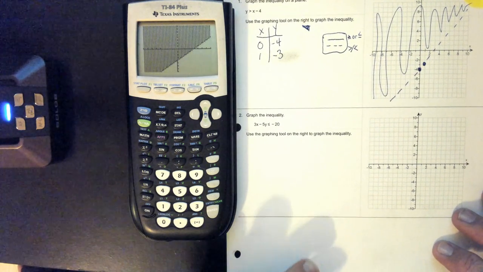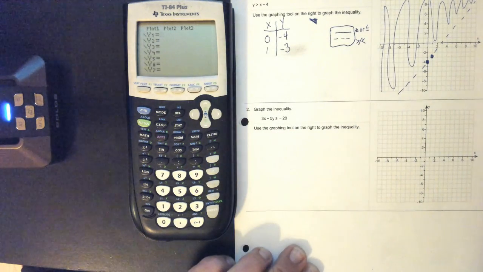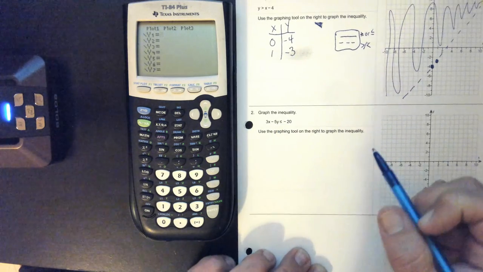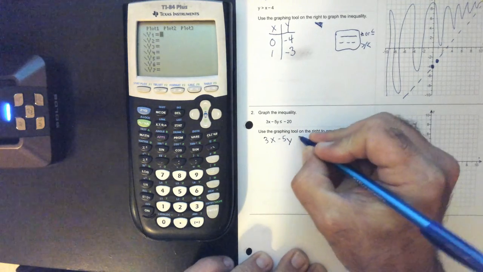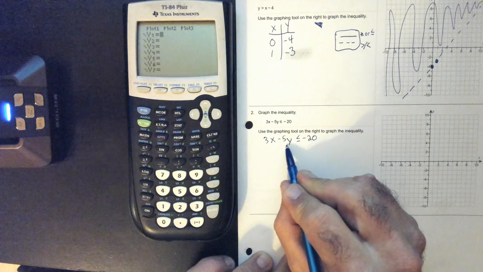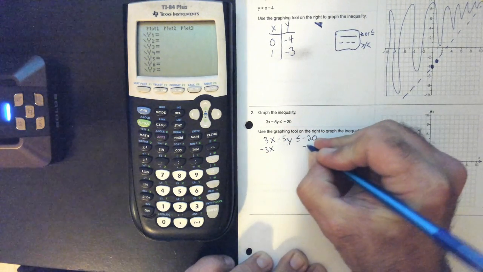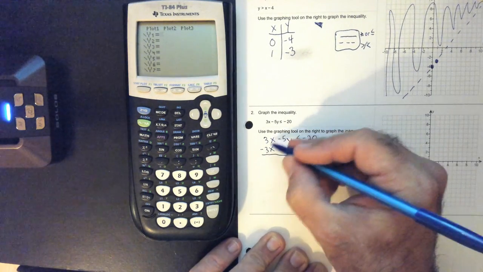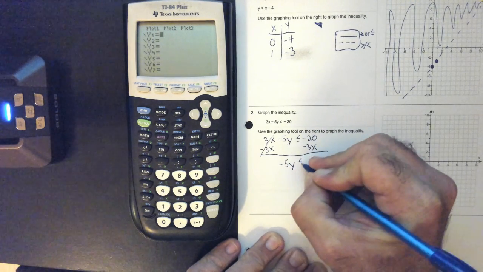Now, there's a trick on this number 2 here, so let me go back to y equals and clear that. On number 2, the trick is we've got to solve that for y. So I'm going to bring down 3x minus 5y less than or equal to negative 20. I want to get the 5y by itself, so I'm going to subtract 3x from both sides. Alrighty, let's see what that does. The 3x's cancel, the negative 5y comes down. That's less than or equal to.